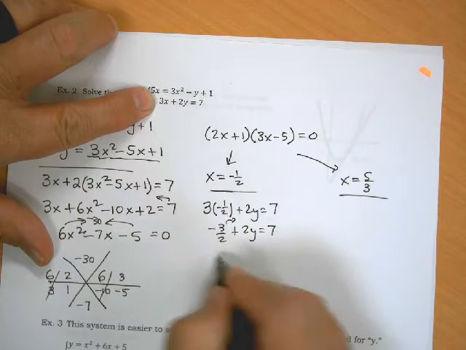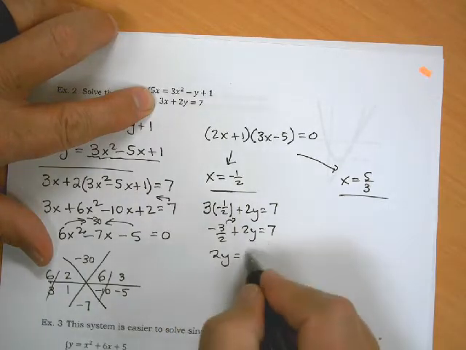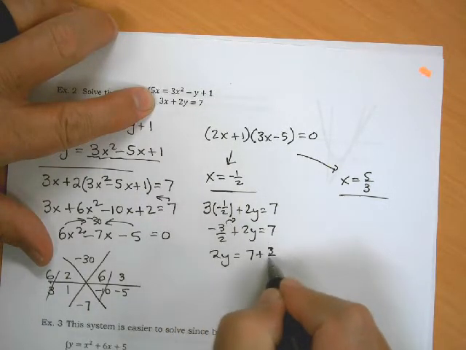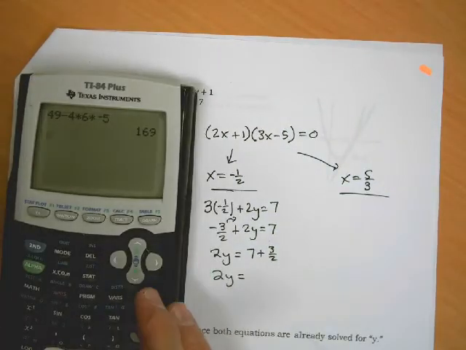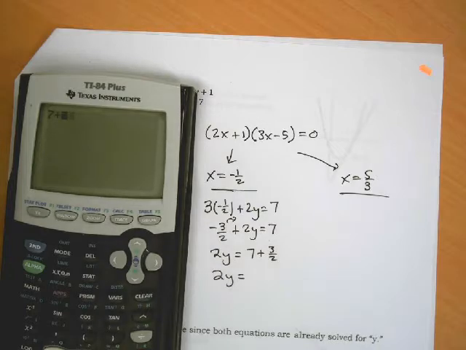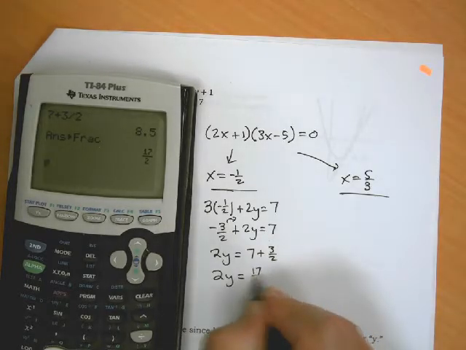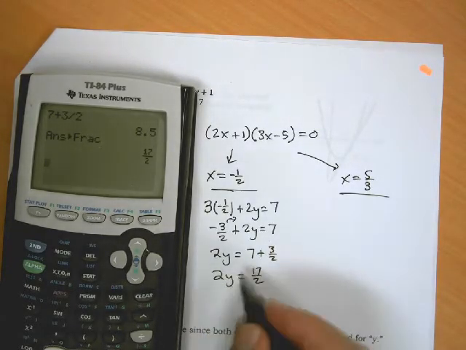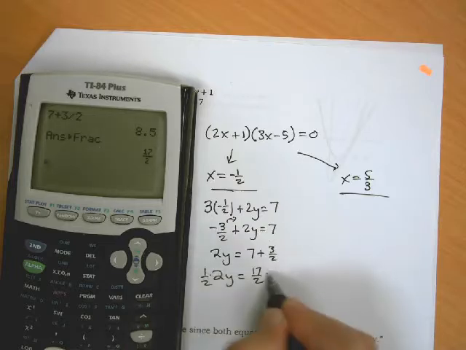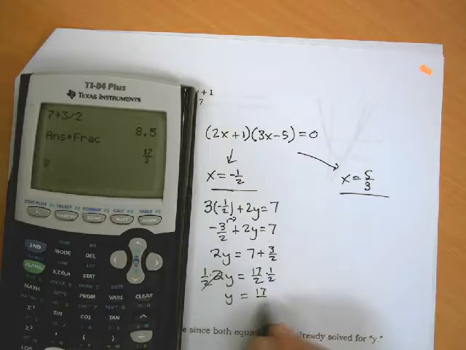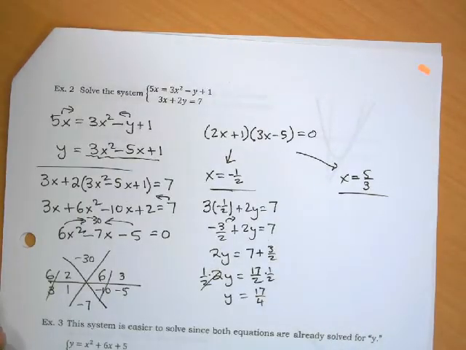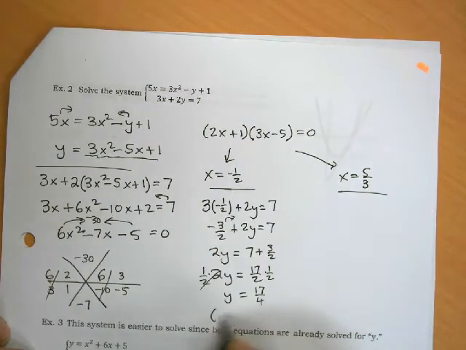Take that over. 2y equals 7 plus 3/2. 2y equals, let's see what 7 plus 3/2 is. Now you got the decimal version there. Hit the math key and the enter key twice and it'll convert it to 17/2. And multiply both sides by 1/2 here. Or divide by 2, but it's easier to think of it this way. So that's the y value when x is negative 1/2.